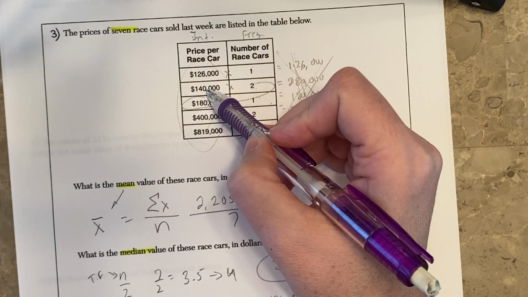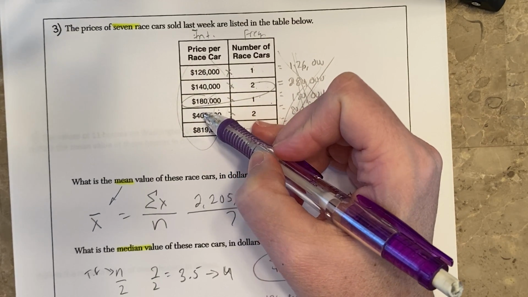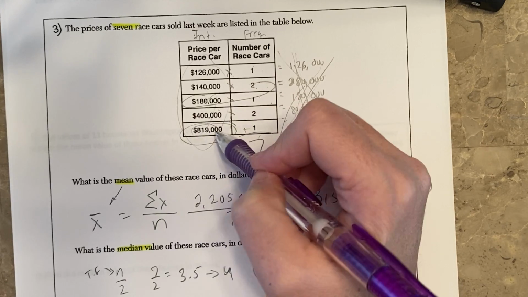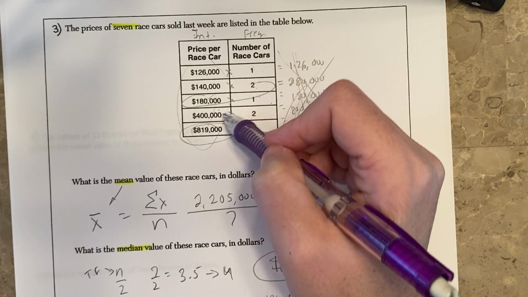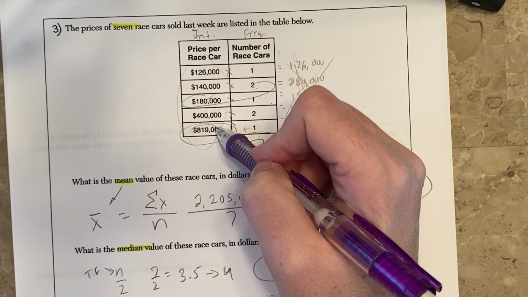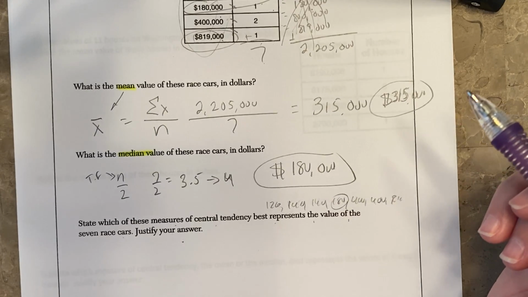Let's analyze them. 126, 140, okay, kind of close. This one's really far from all of these. So this would be an outlier. So you have to use the median.